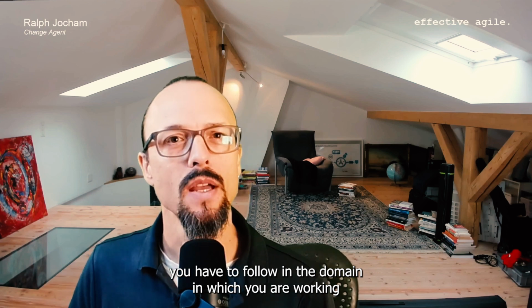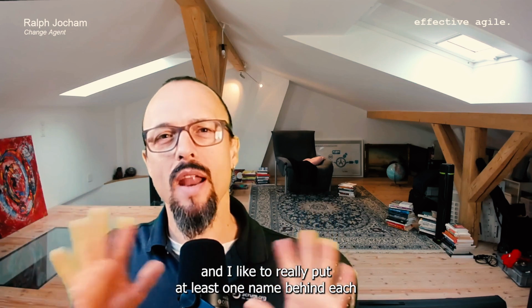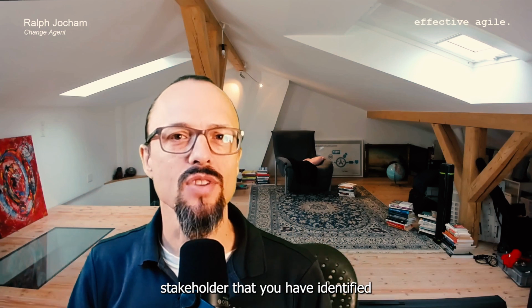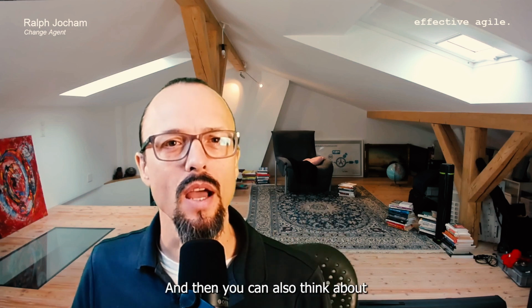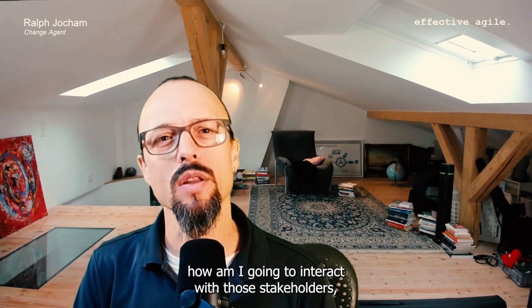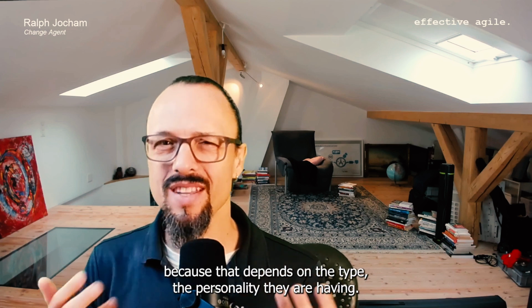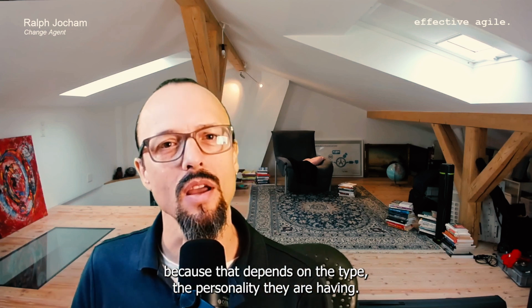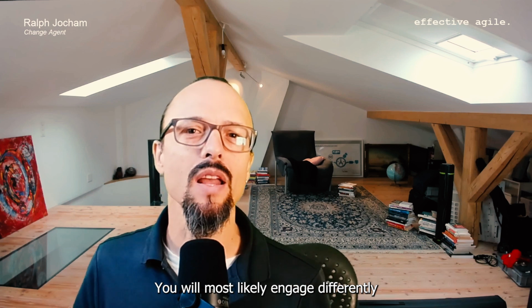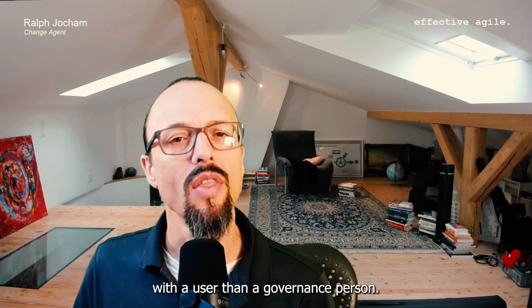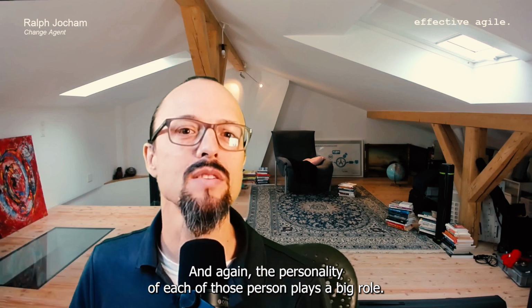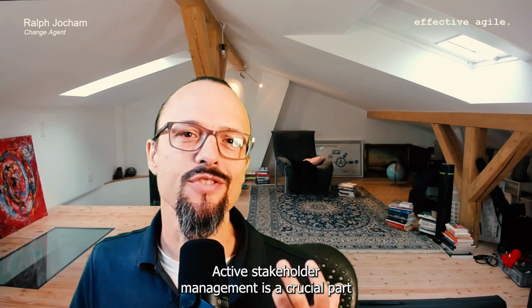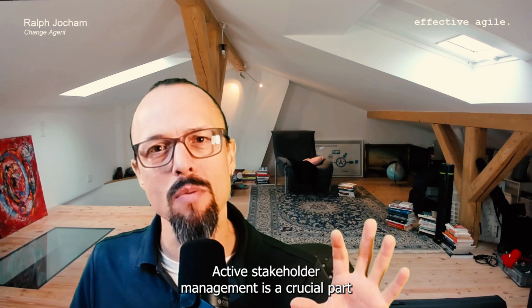And I like to really put at least one name behind each stakeholder you have identified, because you really need to manage them directly. And then you can also think about, how am I going to interact with those stakeholders? Because that depends on the type, the personality they are having. You will most likely engage differently with a user than a governance person. And again, the personality of each of those persons plays a big role. Active stakeholder management is a crucial part of proper product ownership.